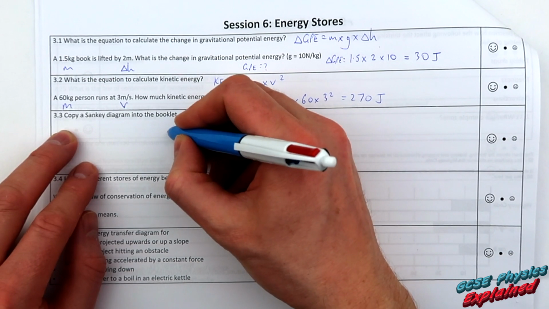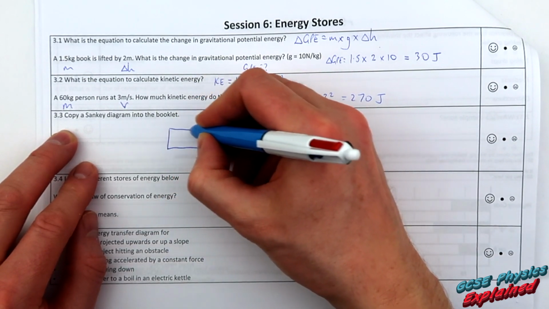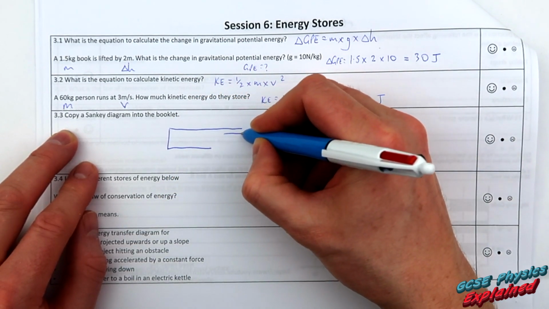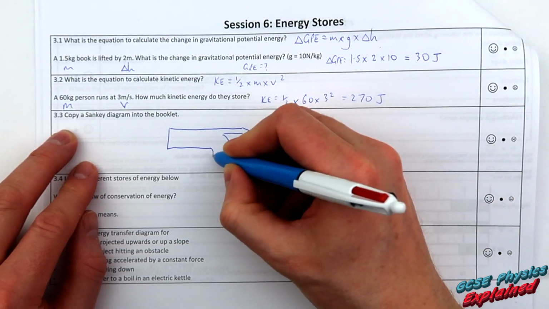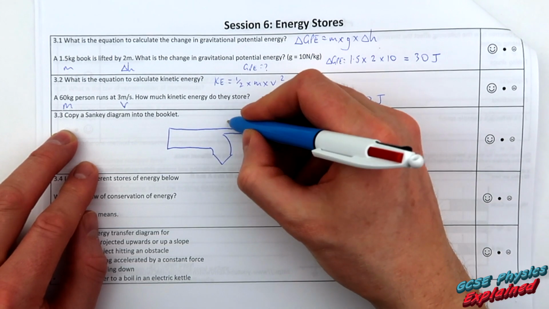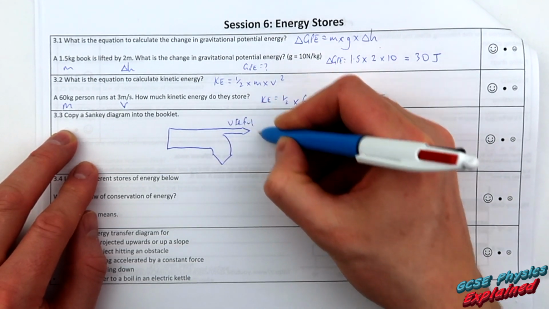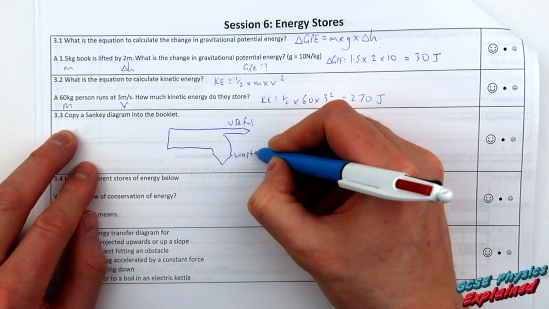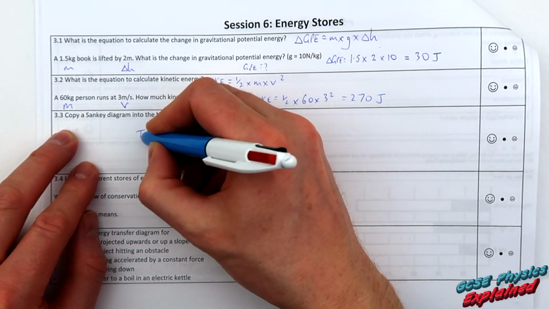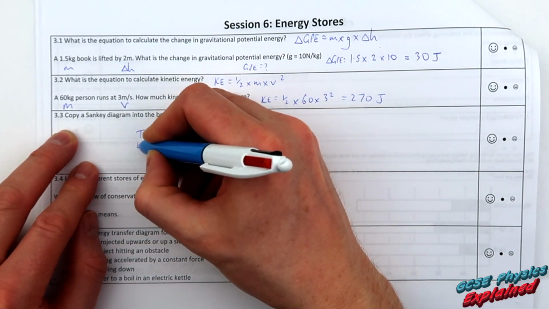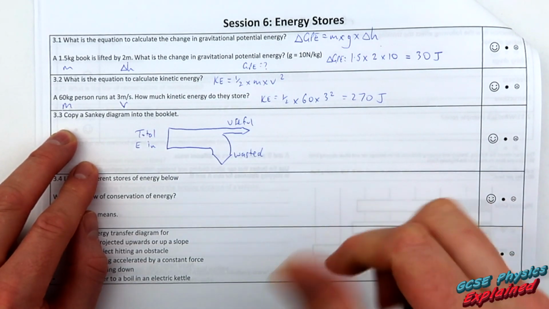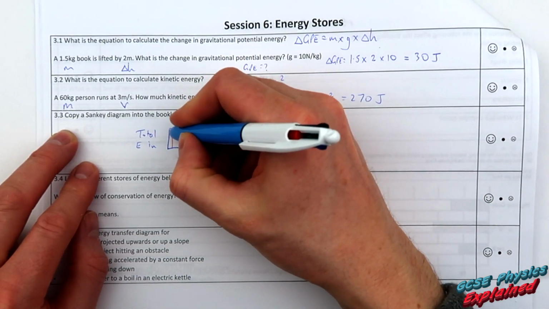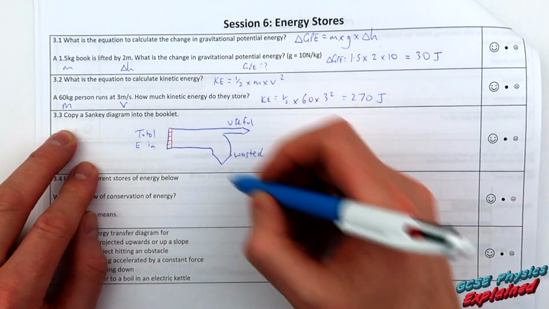Copy a Sankey diagram into the booklet. So a Sankey diagram lets people know how much energy's gone in and where the energy goes to. The useful energy goes along the top, the wasted energy goes along the bottom, and the total energy in goes in here. The width of the arrow represents how much energy there is.